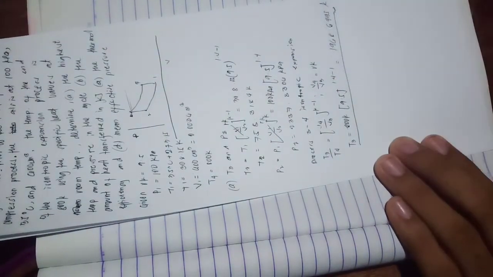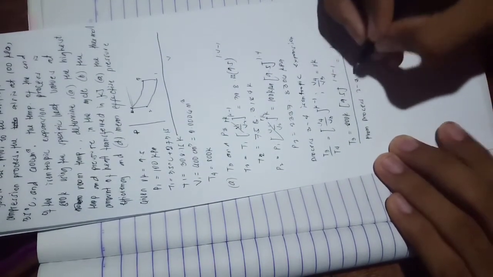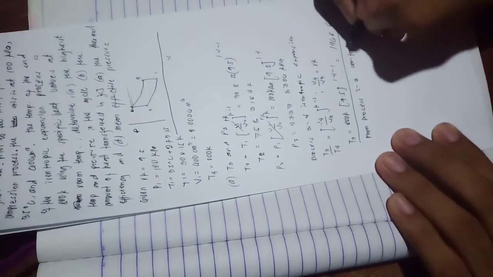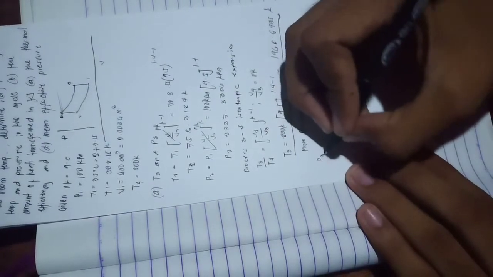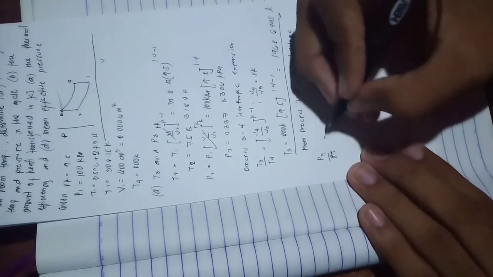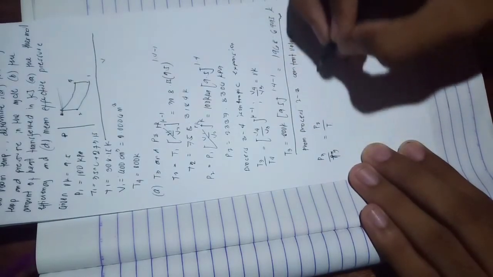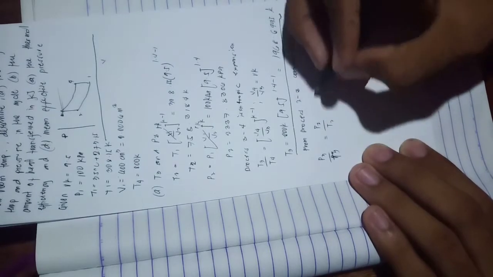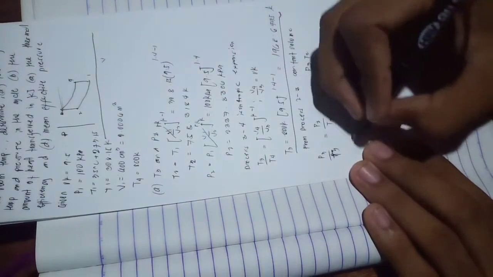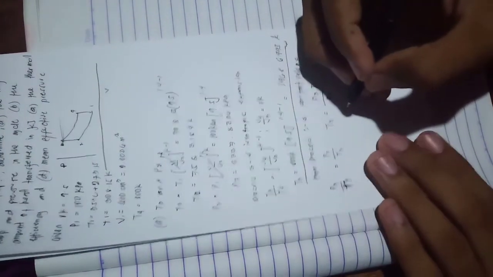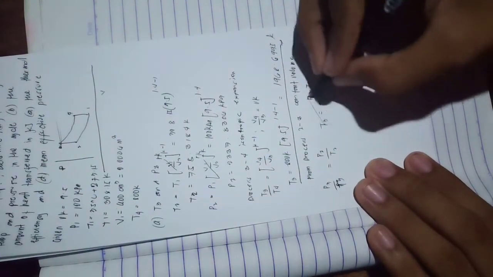So for P3, from the process 2 to 3, which is constant volume, we have the derived equation: P3 over T3 is equal to P2 over T2. So the unknown is P3.